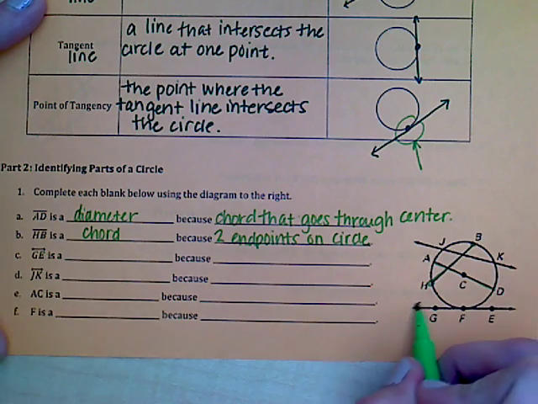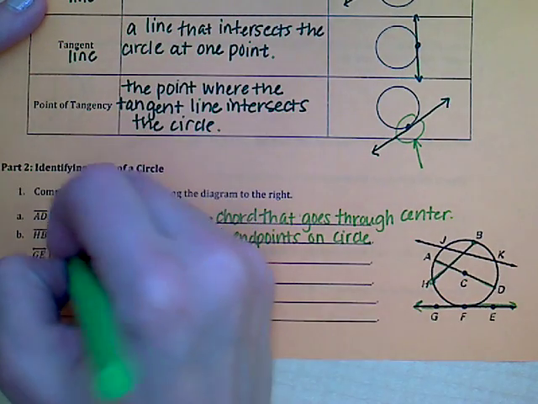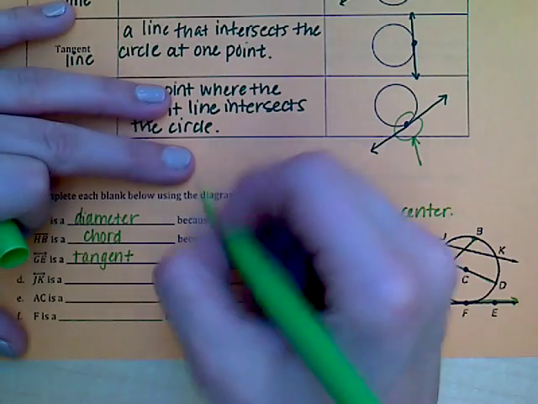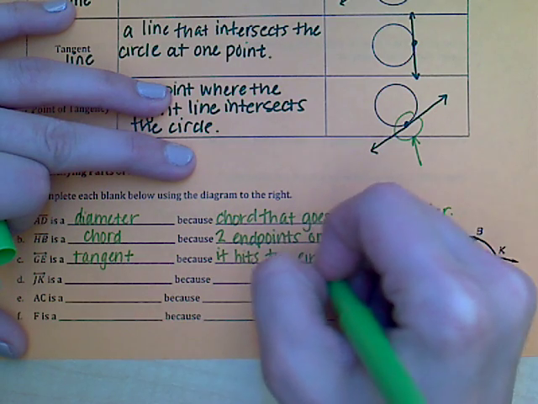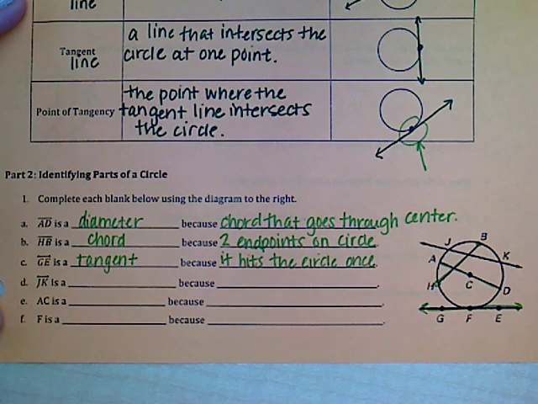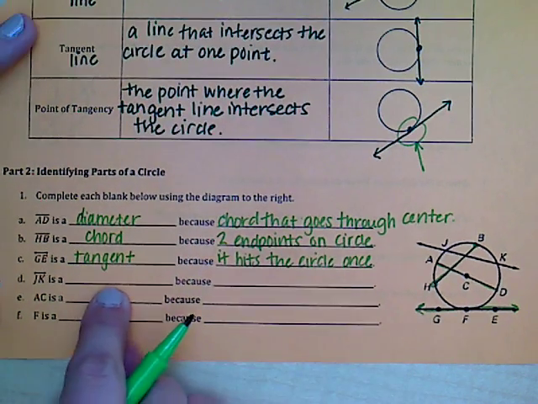The next one is talking about line GE. Line GE. That's going to be a tangent because it hits the circle or intersects the circle once. The next one is JK, line JK.